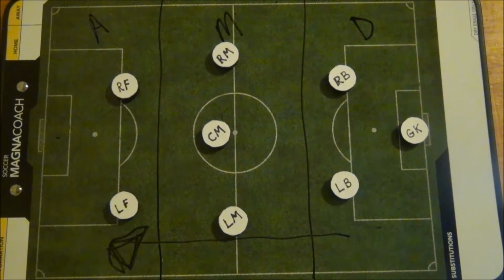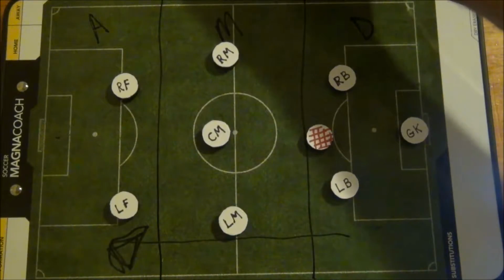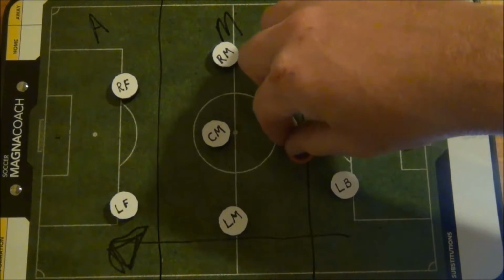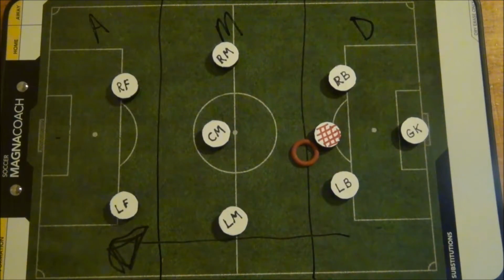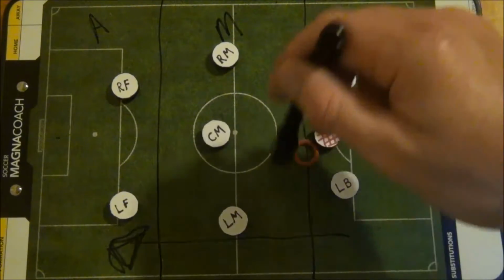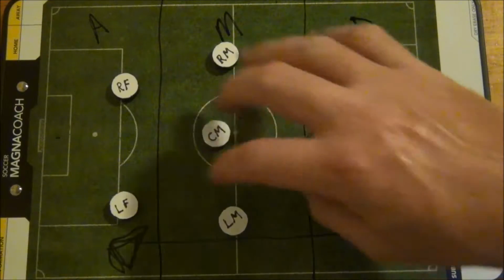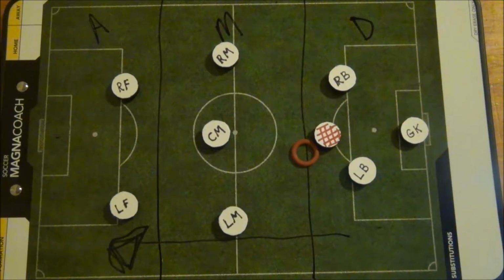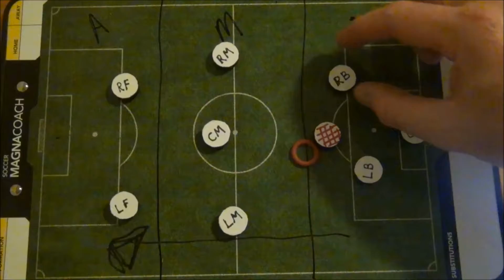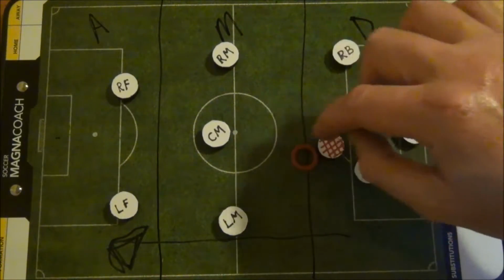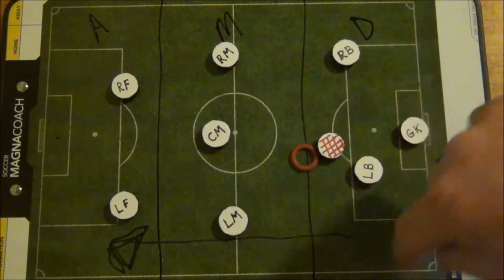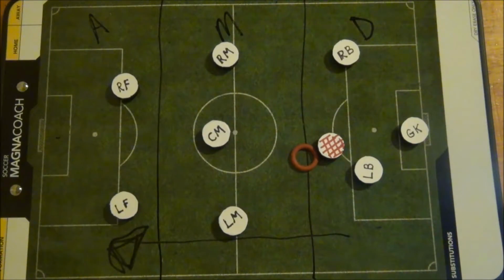When we talk about defense, let's say that the ball is here. You will put an attacker right here. This little orange thing is the opposition, someone attacking our goal, in the center of the field. Obviously we want our backs and our midfielders to get back. So what is the expectation for our left and right back when the opposition is attacking our goal in our defensive third?